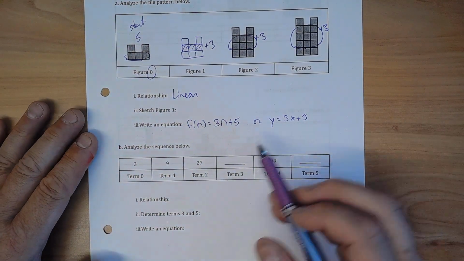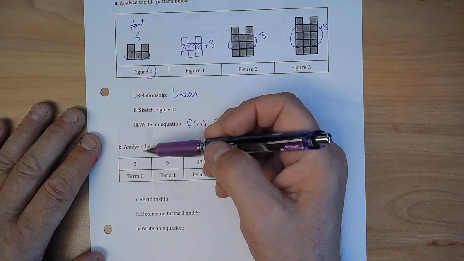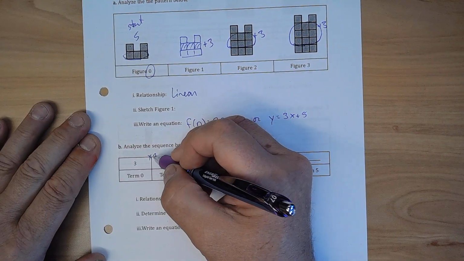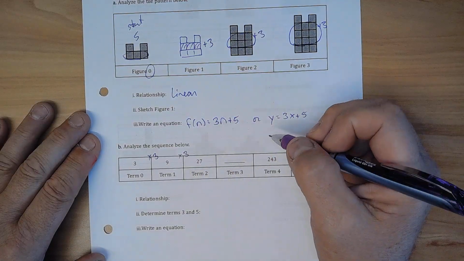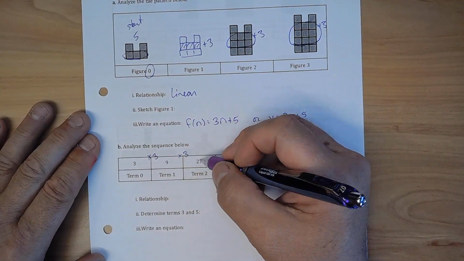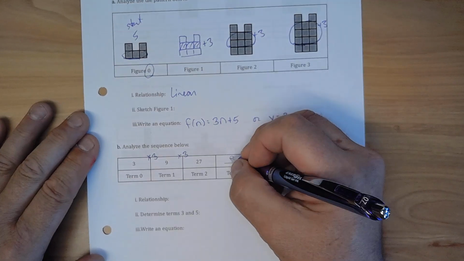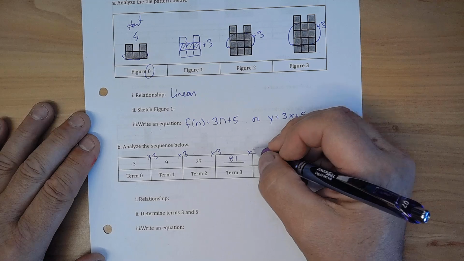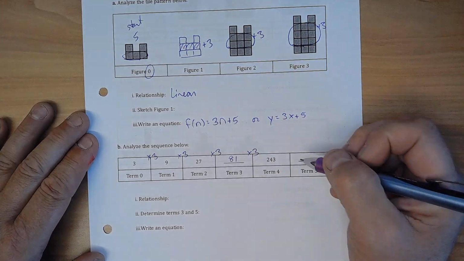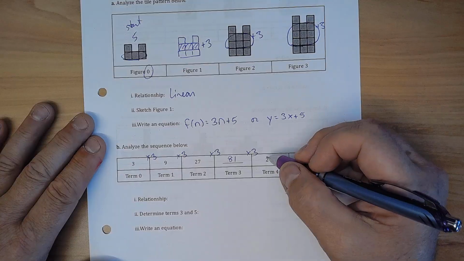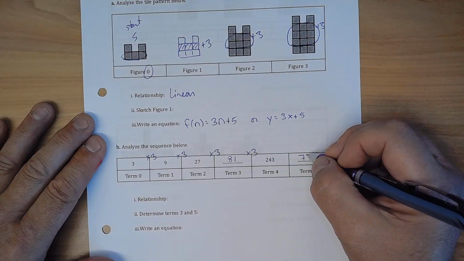So the second pattern, what do we notice? We don't have a constant difference, but we notice that we do have a constant ratio. These appear to be multiplied by 3, multiplied by 3. So then 27 times 3 will be 81. We check, yes, 81 times 3 is 243, and 243 times 3 is 729.